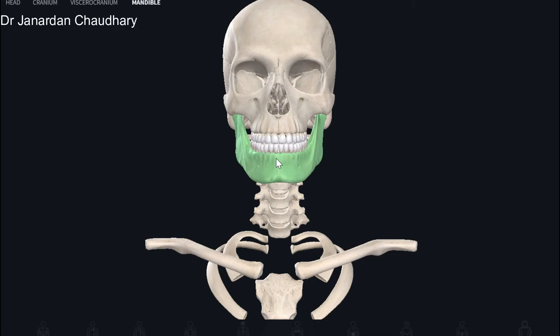In the previous video, I gave a short description about the entire skull. Skull is the bony part of the head. So skull is made up of the cranium part and facial part. In the facial part, superiorly there is the maxilla in major, and inferiorly there is the mandible. Today I'm going to talk about the mandible.